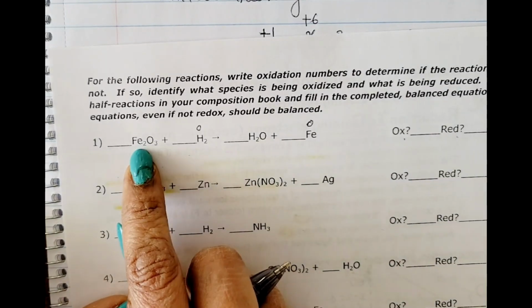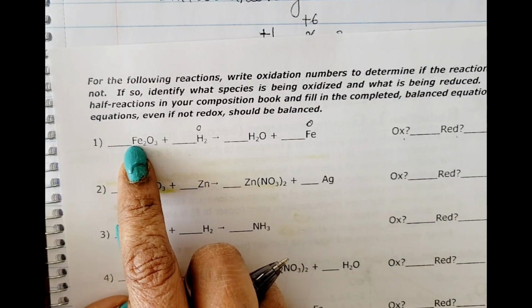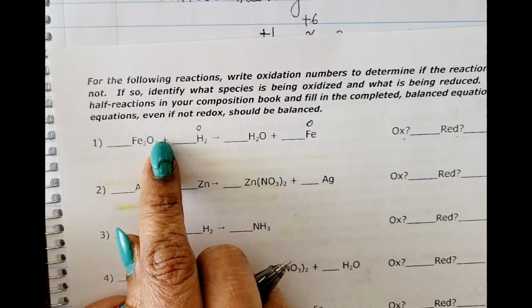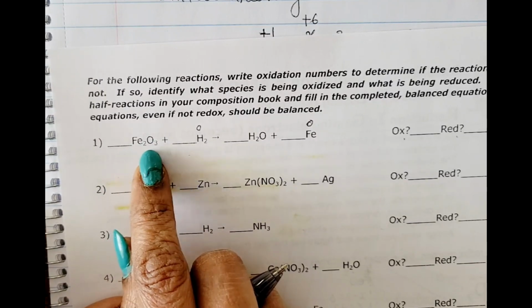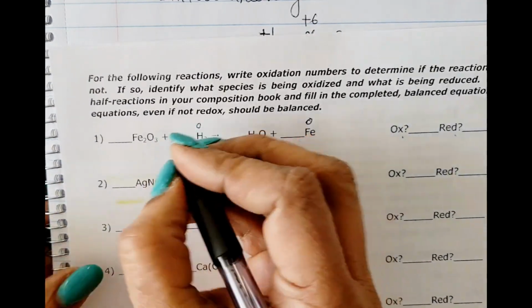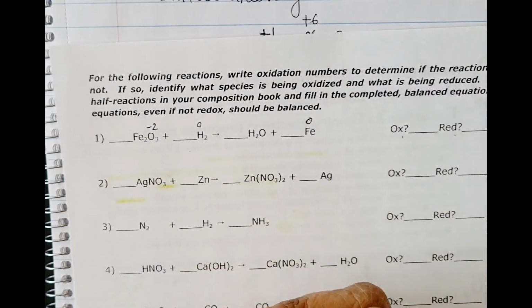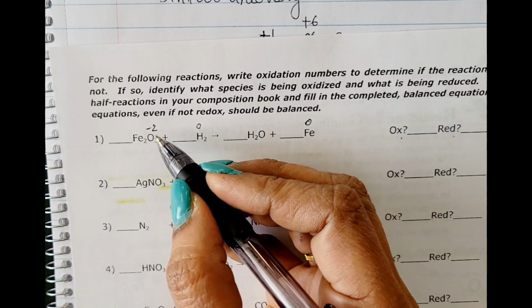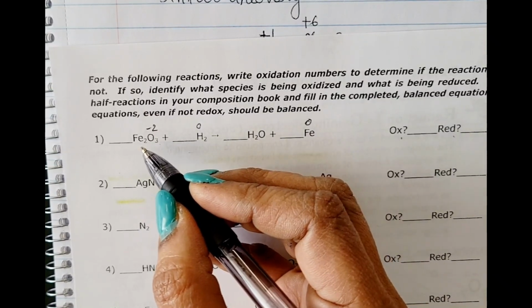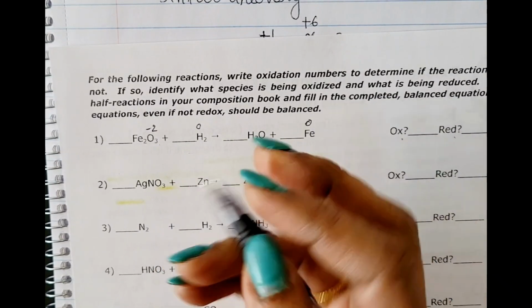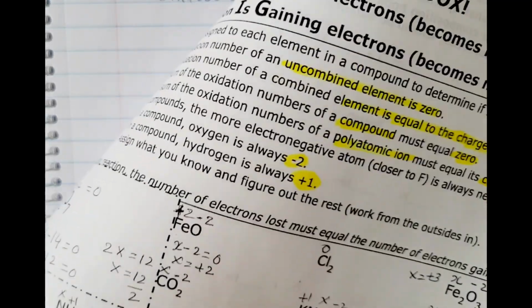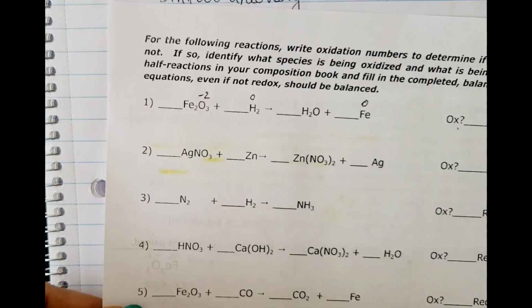Okay, now I have to find the oxidation states. I am going to assign the oxidation state for each and every element. Oxygen is -2 and iron will be what? 3 times 2 is 6, minus 6, divided by 2. We already calculated here, which is 3.